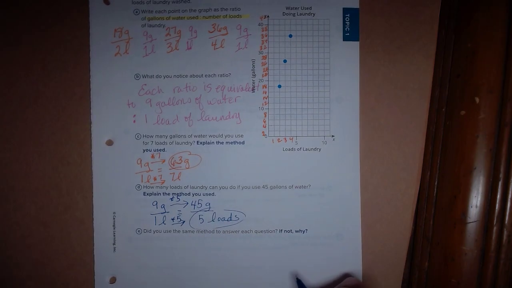So did you use the same method? Why or why not? If you have another way to do that, please write it down and share it with me, and we'll share it with the class.